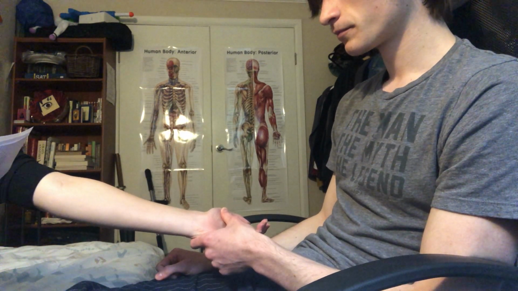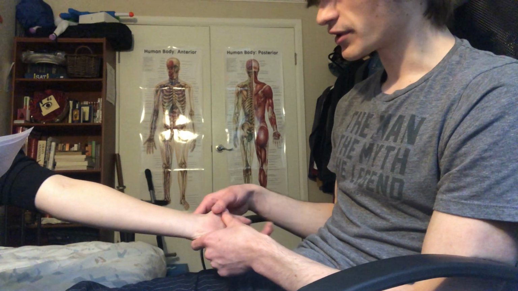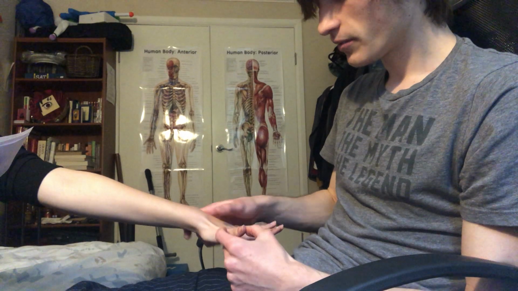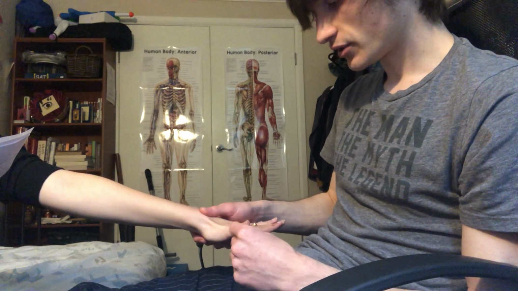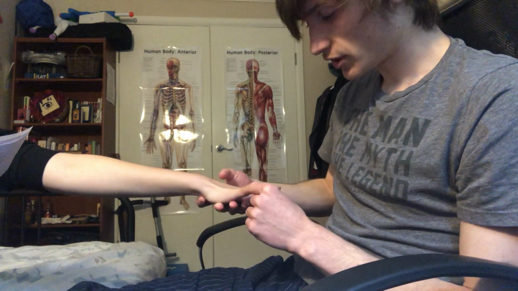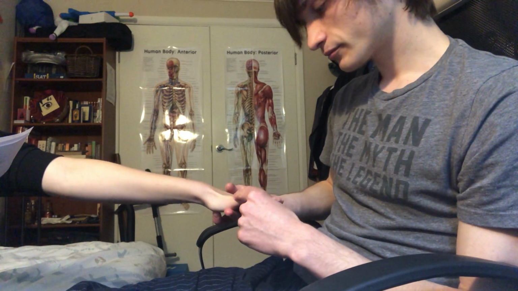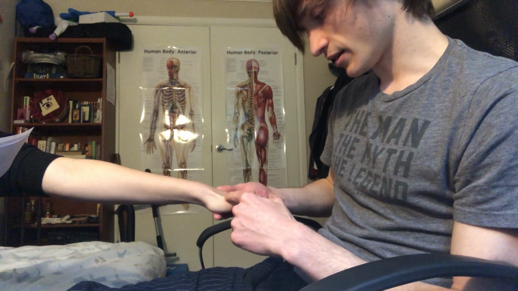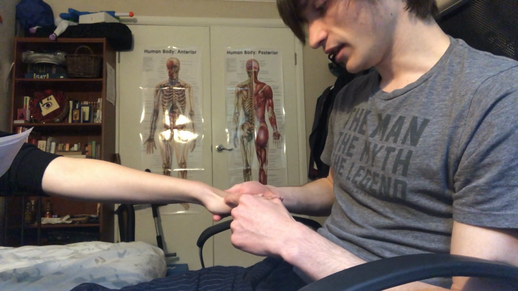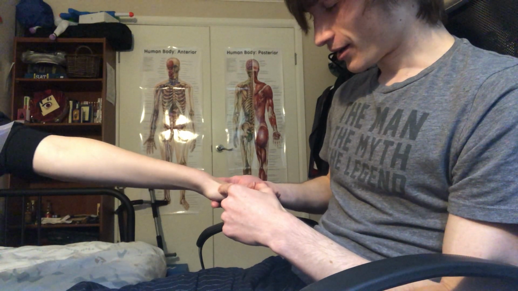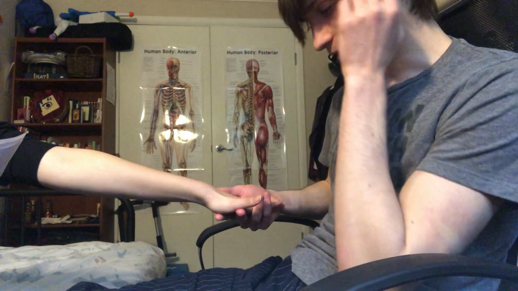Okay, extensor pollicis longus. The extensor pollicis longus will be responsible for the thumb extension. It's really easy to see when the person's extending their thumb, the tendon right here. It's going to be on the ulnar side of the, one second, I'm blanking on the word, but I'll get it. The anatomical snuffbox. There you go.